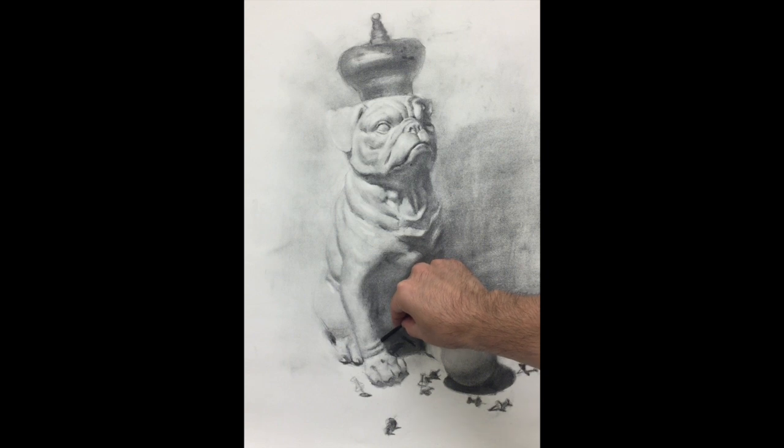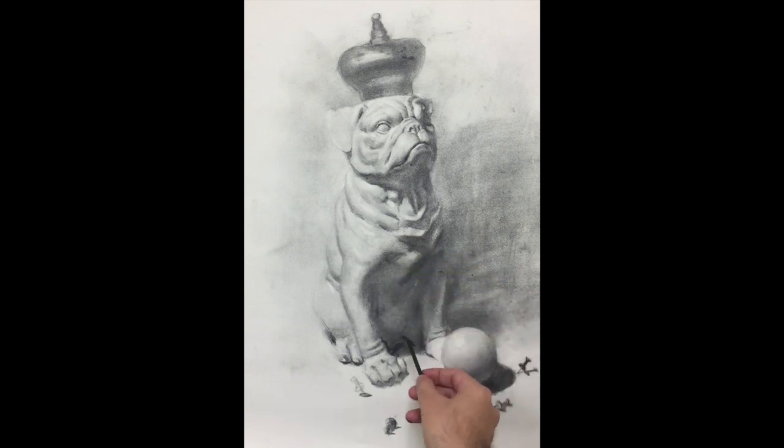Now by doing this, I can also define the paws and also the background behind the paws right here. But do be careful with the edge, something like that.